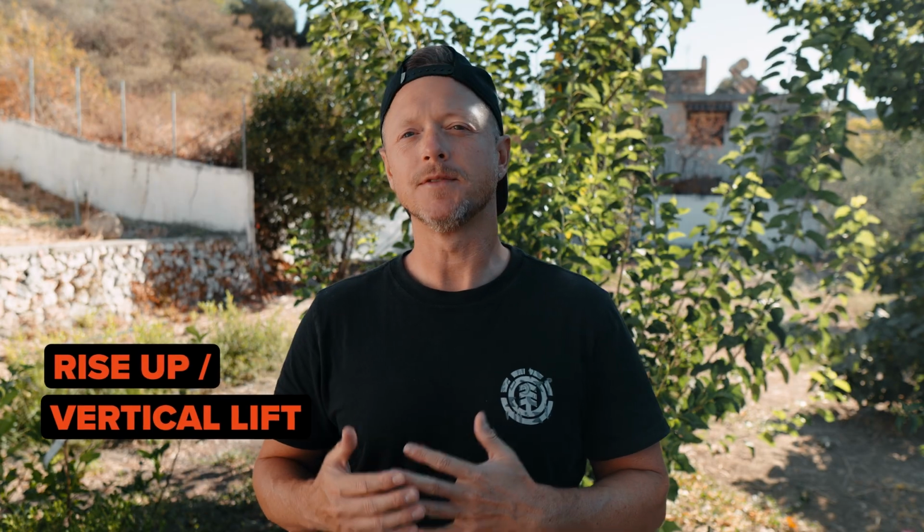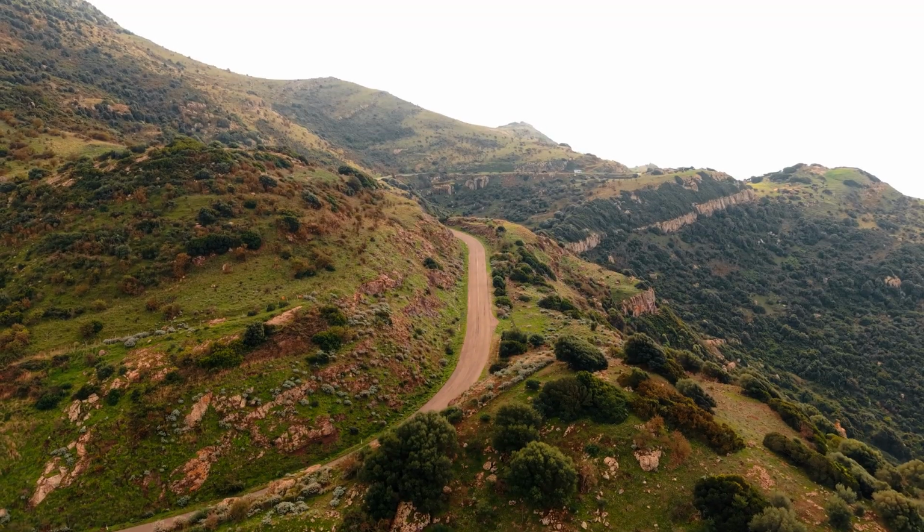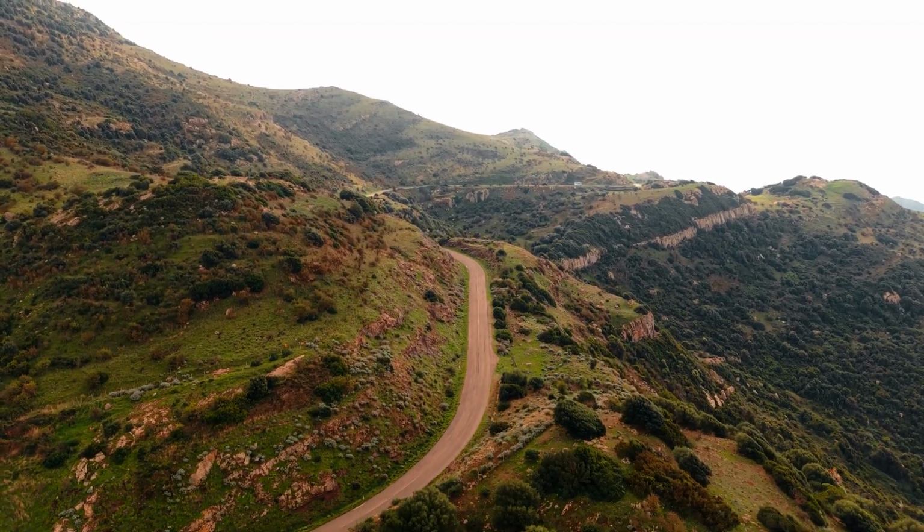Going straight up opens a perspective and instantly creates a feeling of freedom or discovery. Sometimes it even feels like a climax. For example, start low on the ground and then rise up vertically until the whole landscape unfolds.